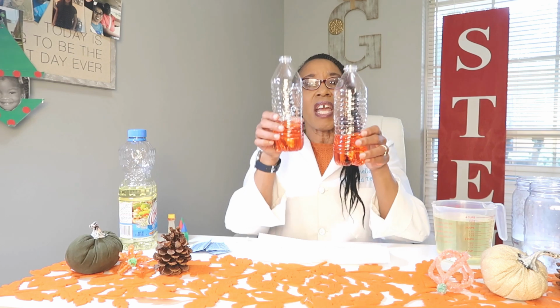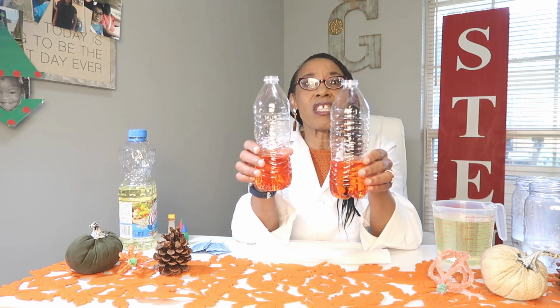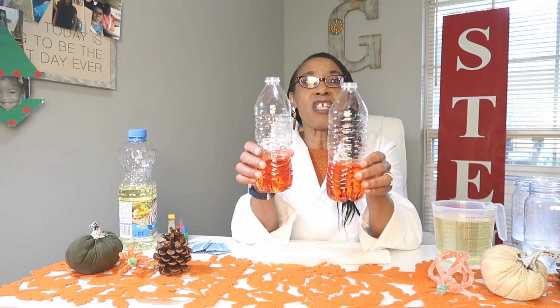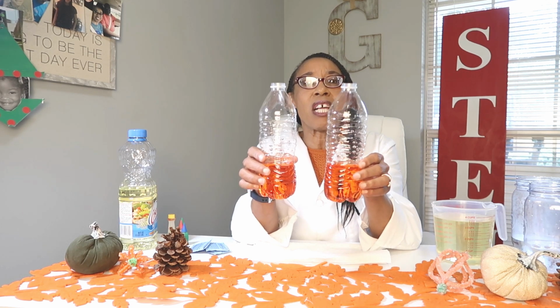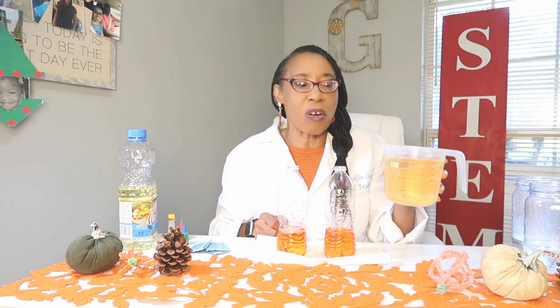We're going to experiment with the lava lamp by creating two different lamps and to determine how they will react based on the temperature of the water. In order to do this experiment, you will need a few supplies and adult supervision is needed. First, you're going to need 2 bottles. You're going to need water, and I colored my water orange with food coloring. You just need 2 drops of red and 3 drops of yellow. Next, you're going to need some cooking oil or baby oil.